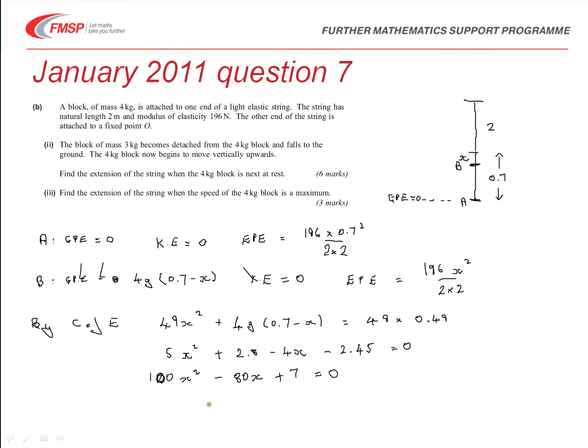Right. Well, you could either now try factorising it or use the formula. As it turns out, this will actually factorise, because to get the 7 is 1 times 7. So if we put 10x here and 10x in here, that will make 100x squared. And then if we put a negative 7 in one of these and negative 1 in the other one, that will give us the 80x. So that gives us two possible answers.